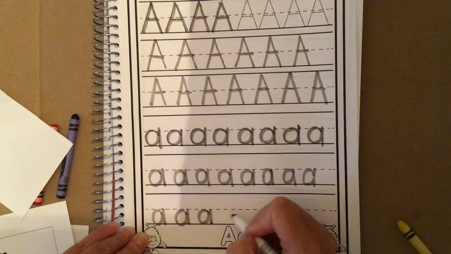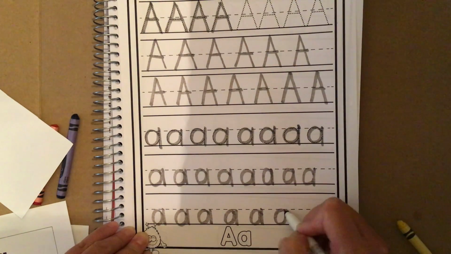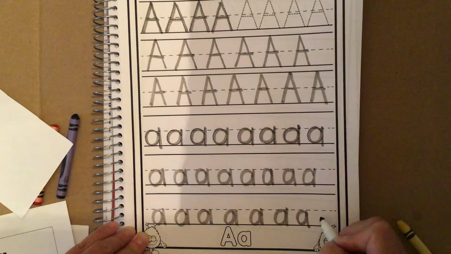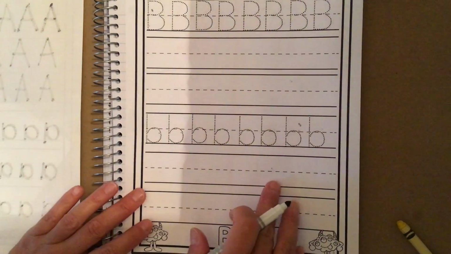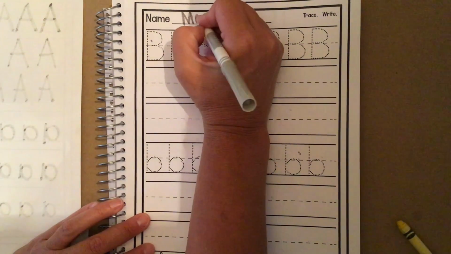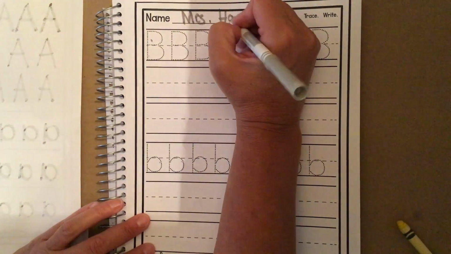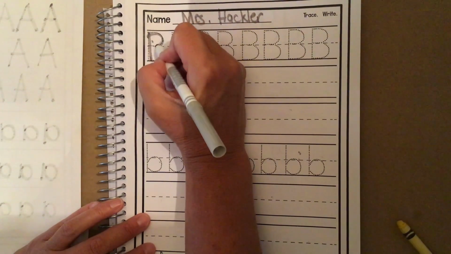And I'm doing this really quickly because I know there's a lot of instruction on these pages, and I want you to be able to have time to complete them. Okay, then you're going to do it again on your B page. So you're going to write your name. I always write my name at the top so I can remember whose picture or whose paper it is when they turn it in to me or I look at their folders.